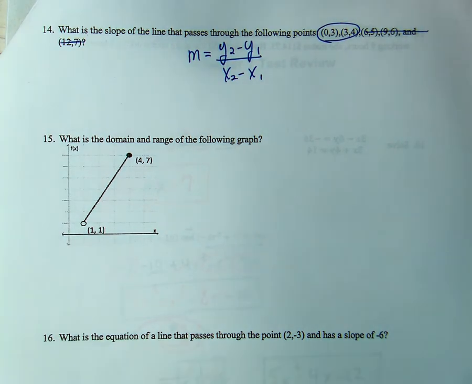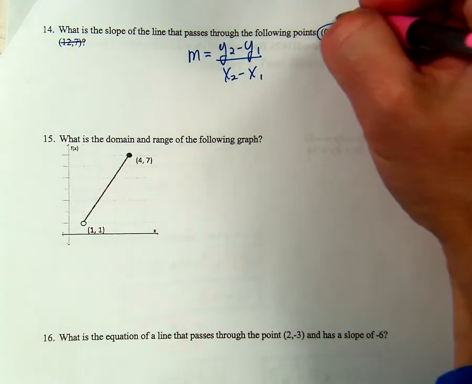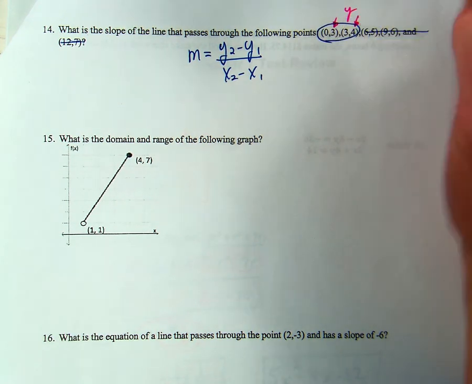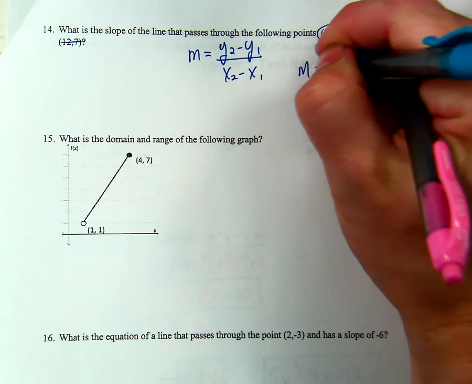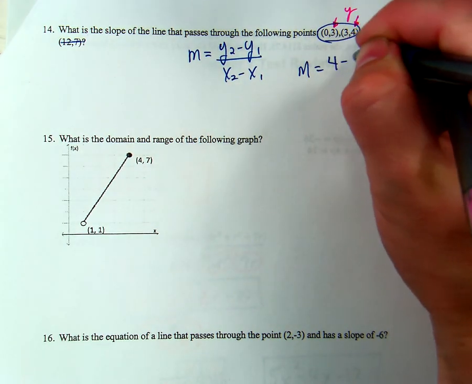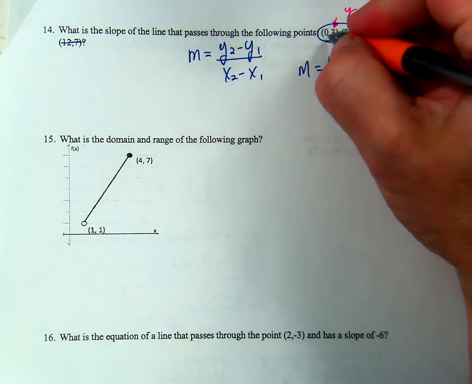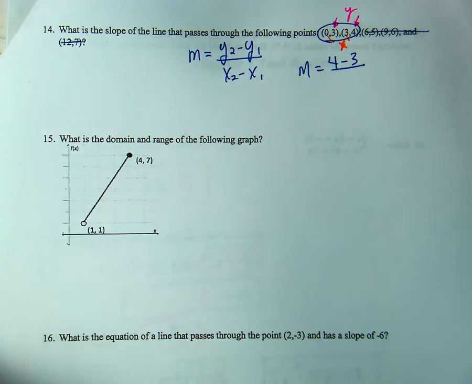Okay, now let's just plug in our values. Our y values are the 3 and the 4. So I'm going to have m equals 4 minus 3 on the top. Our x values are going to be the 0 and the 3.